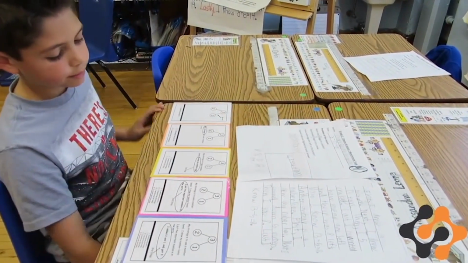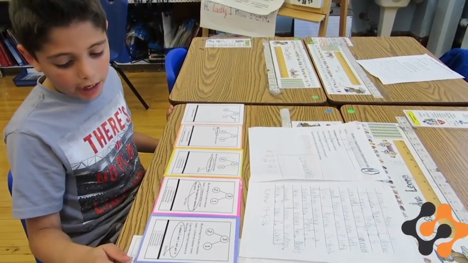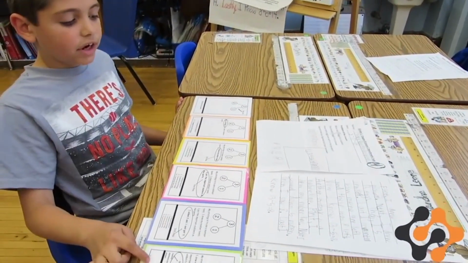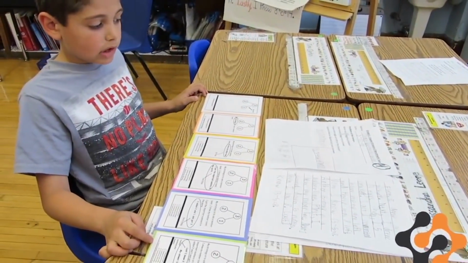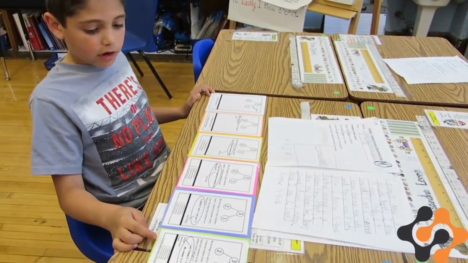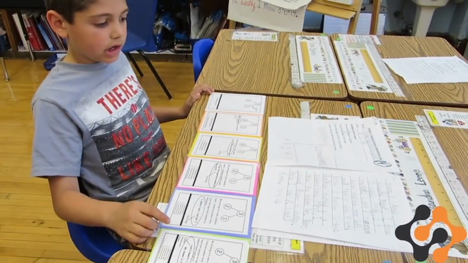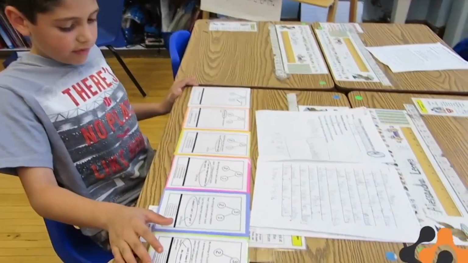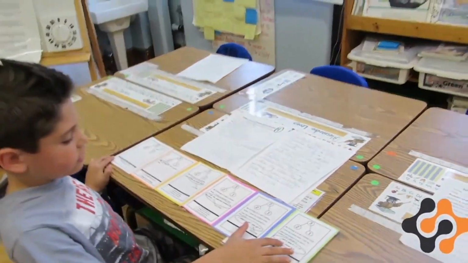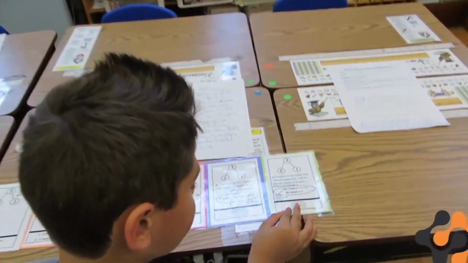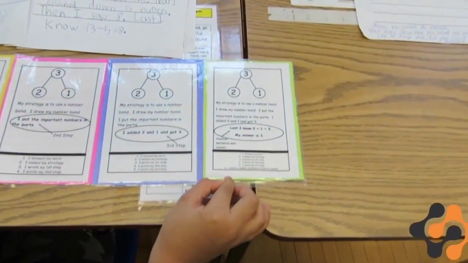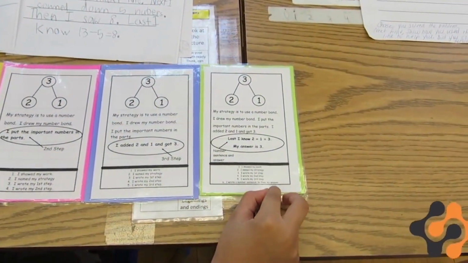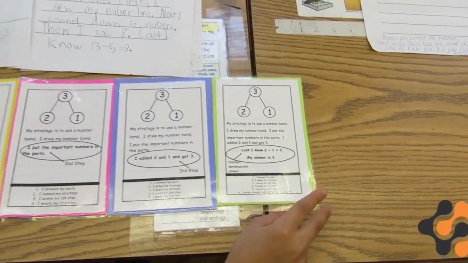Okay, so where would you be on the progression for this piece of work? I would be on green because I wrote my strategy, and I wrote my first step, and my second step, and my third step, and I wrote a number sentence to my answer. Okay.